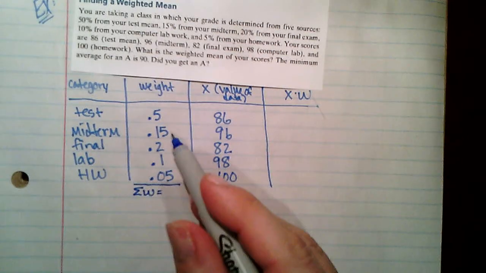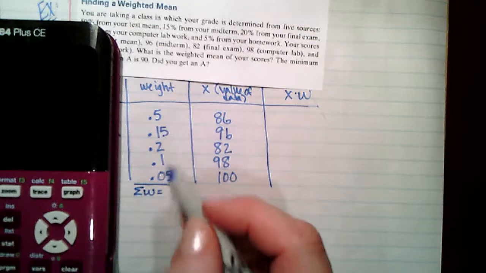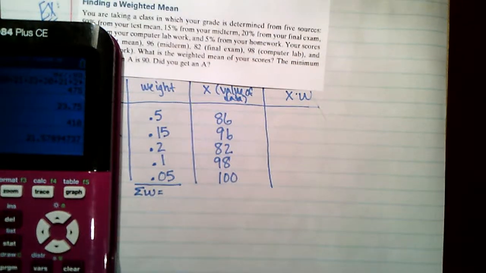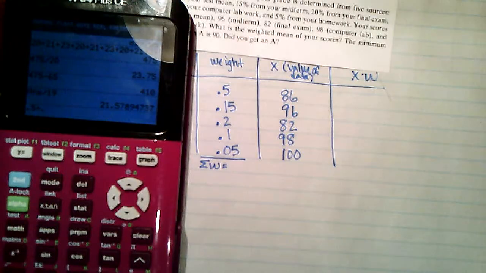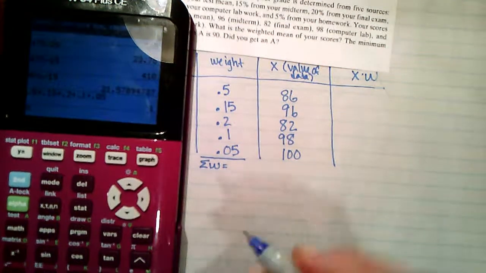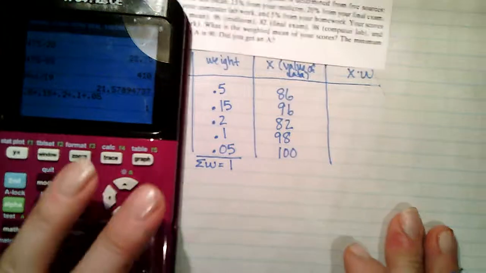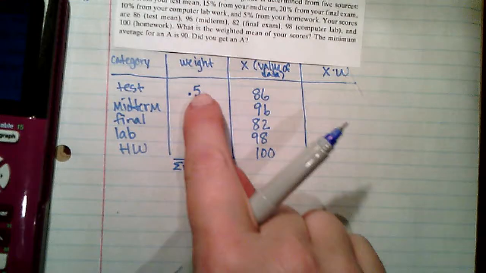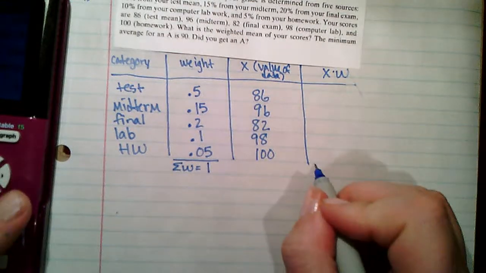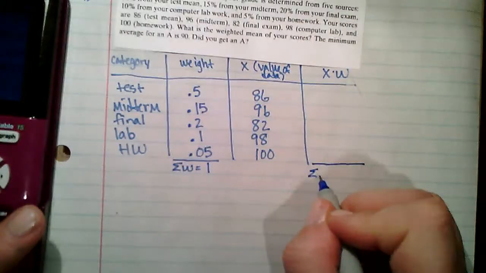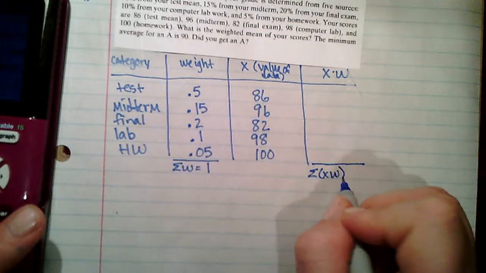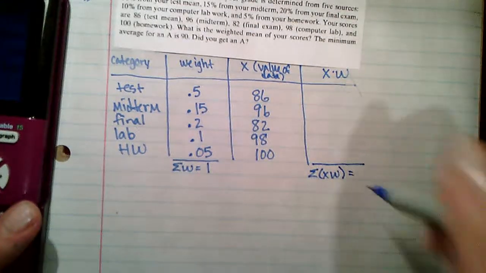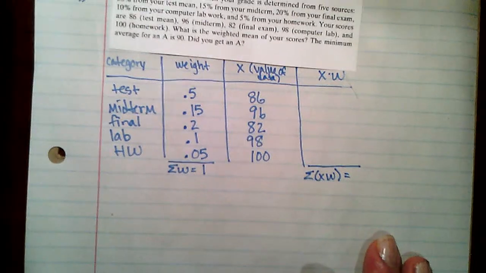Just by adding all of these values here, we got 0.5 plus 0.15 plus 0.2 plus 0.1 plus 0.05. And that equals 1. Then we're going to fill in this column, X times W. Once we have that filled in, then we'll add up those values, and that will give us the sum of X times W.